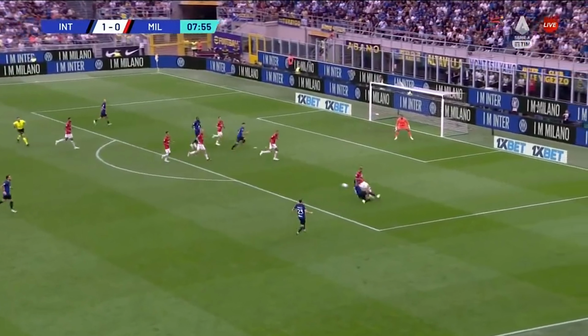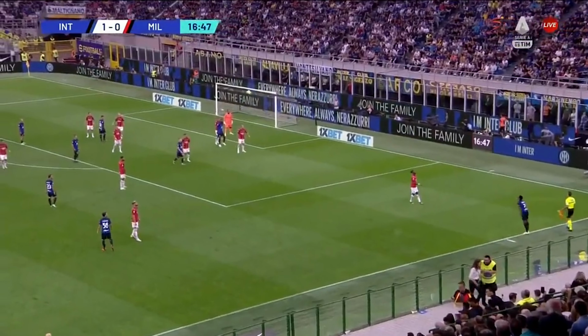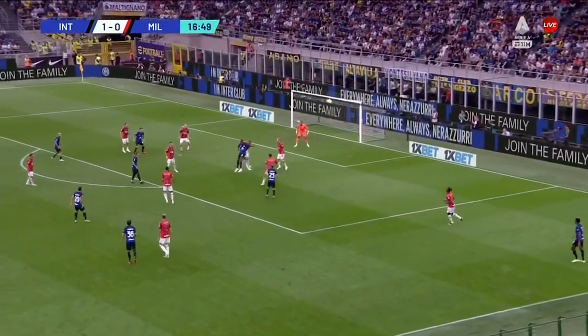Another arsenal in the Inter toolbox was Dumfries' long throw-ins, aiming for Thuram, with other players looking to work off it. Fortunately for AC Milan, it doesn't come to anything but a corner kick.